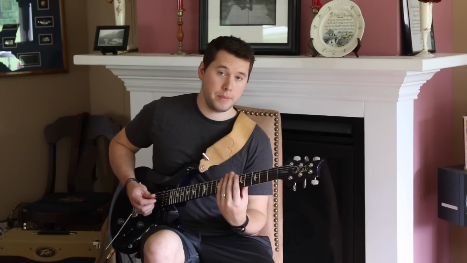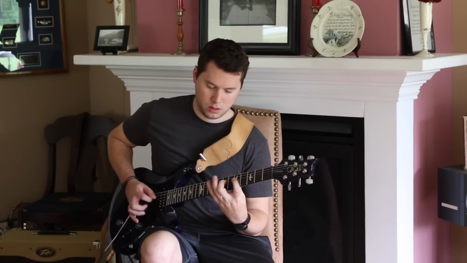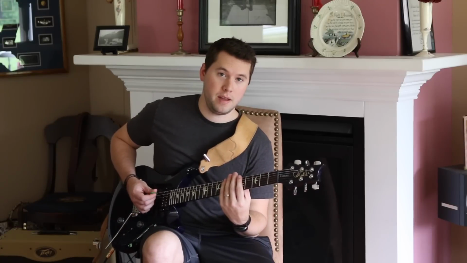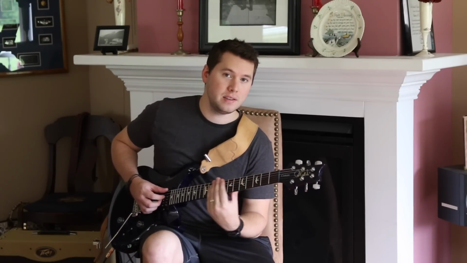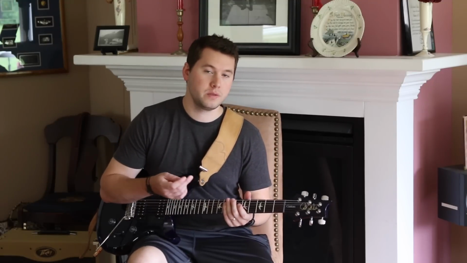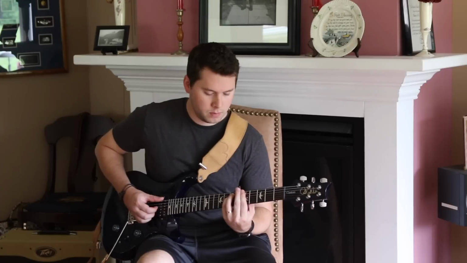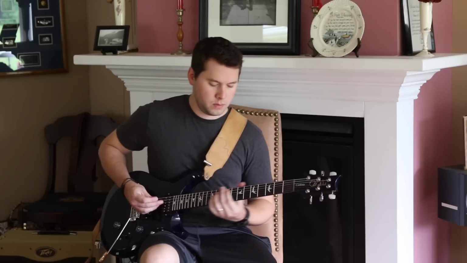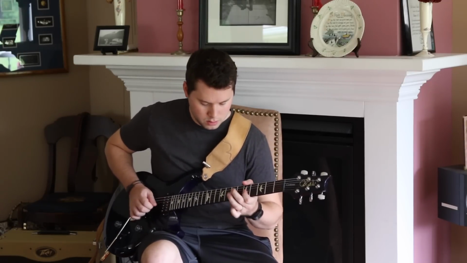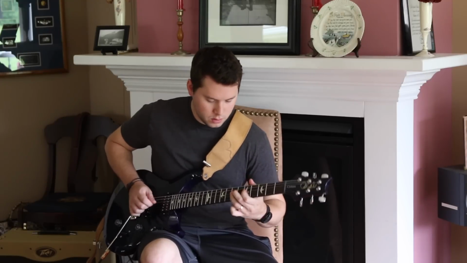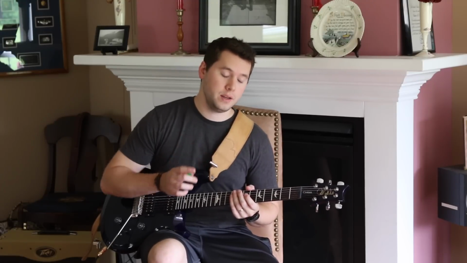So, now that we have both of these shapes, the Aeolian shape, the A minor pentatonic, we can combine these two to form more melodic statements over a minor progression. So if we have this kind of amp, pentatonic. Now some Aeolian.